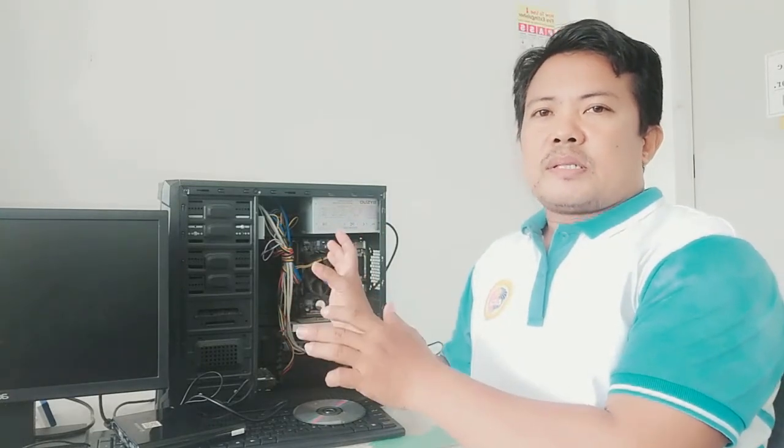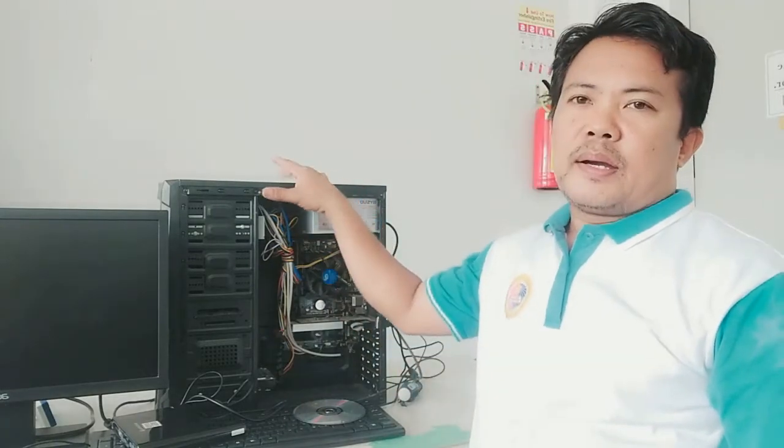So this morning I'm going to demonstrate to you how we are going to perform the formatting, the installation, and at the same time the preparation for the process of formatting the computer. As we all know, an operating system is system software that is installed on our computer system to facilitate the communication between the hardware and the programs installed in our computer system.